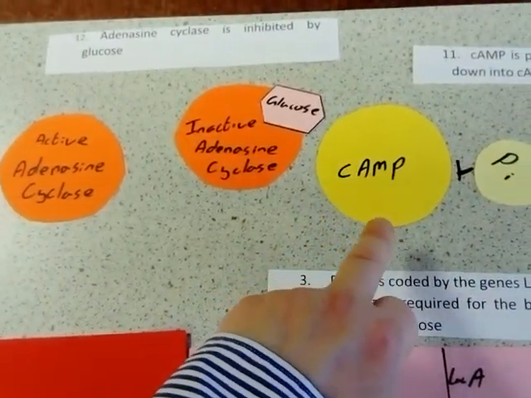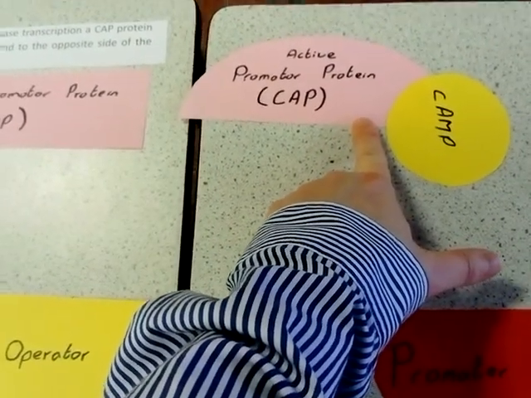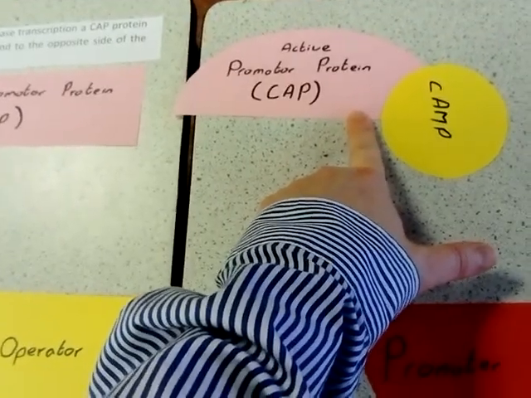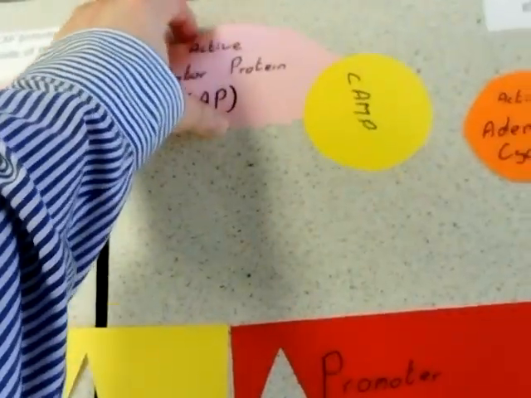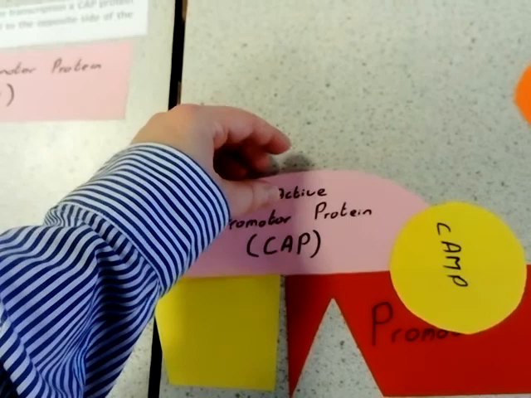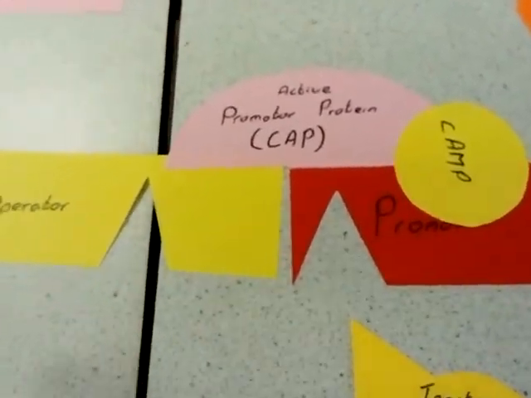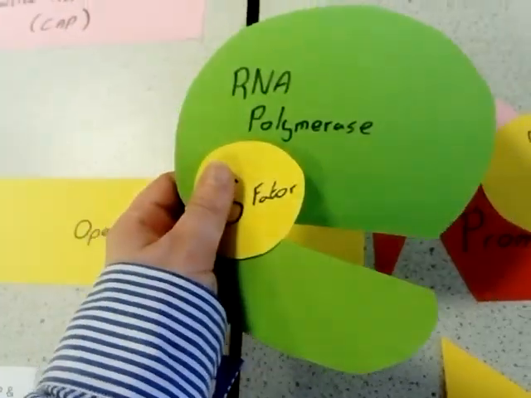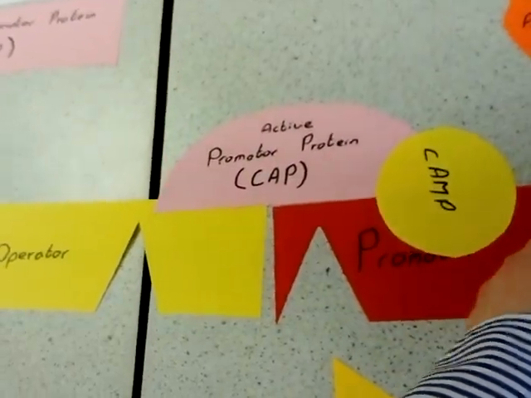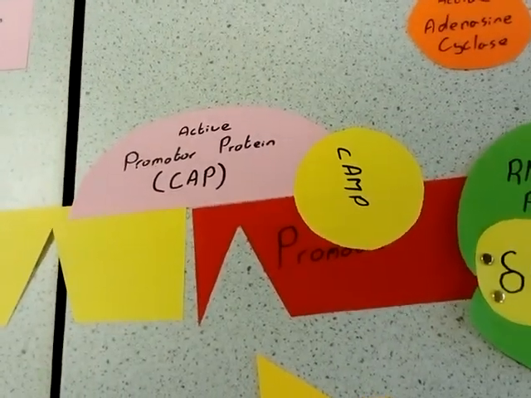That cyclic AMP binds onto an allosteric site on the CAP protein, which is the promoter, which causes it to go from being inactive to active. The CAP protein will bind onto the operon, somewhere between the operator and the promoter, and it will increase the binding strength of the RNA polymerase to the operon, so therefore more of the protein will be transcribed.